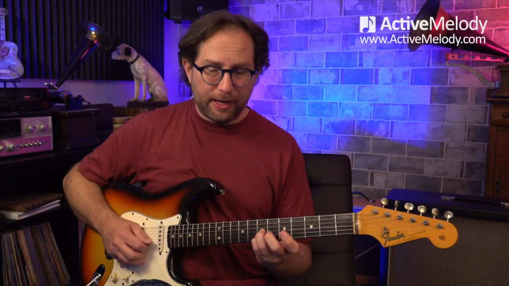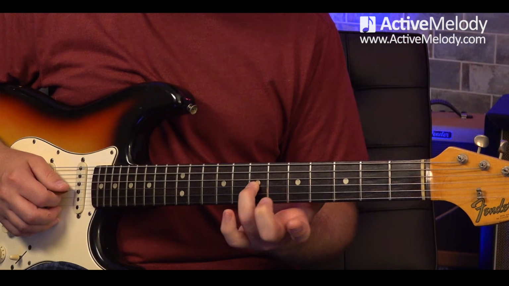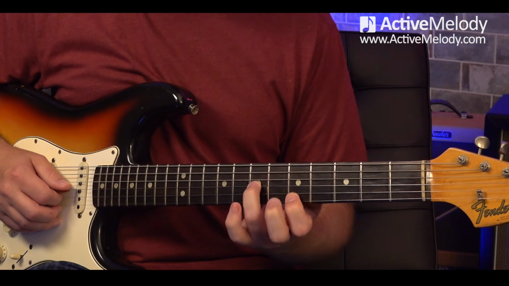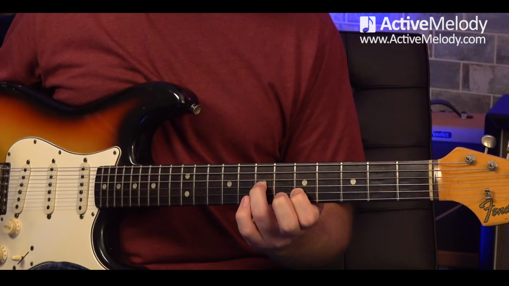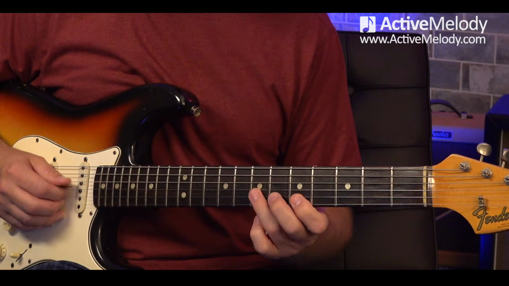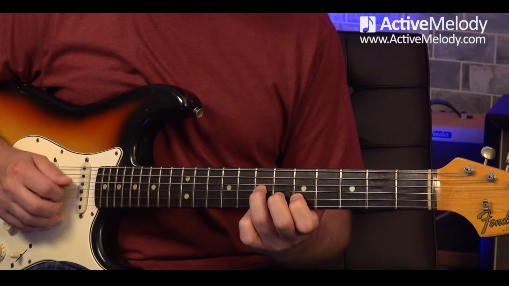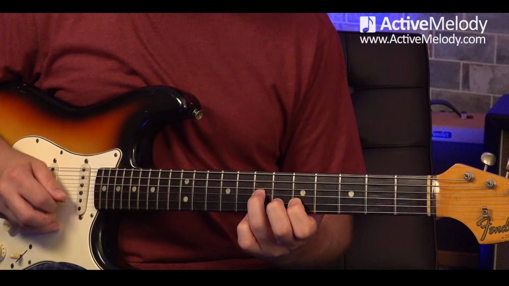Okay, so after we played this, then I'm going to keep my ring finger on that 7th fret 3rd string and put my index finger on the 5th fret 2nd string and play those two notes. Now, notice the thing that I'm doing here. I'm letting these notes just step on top of each other as much as I can. So that's 3rd and 2nd string.